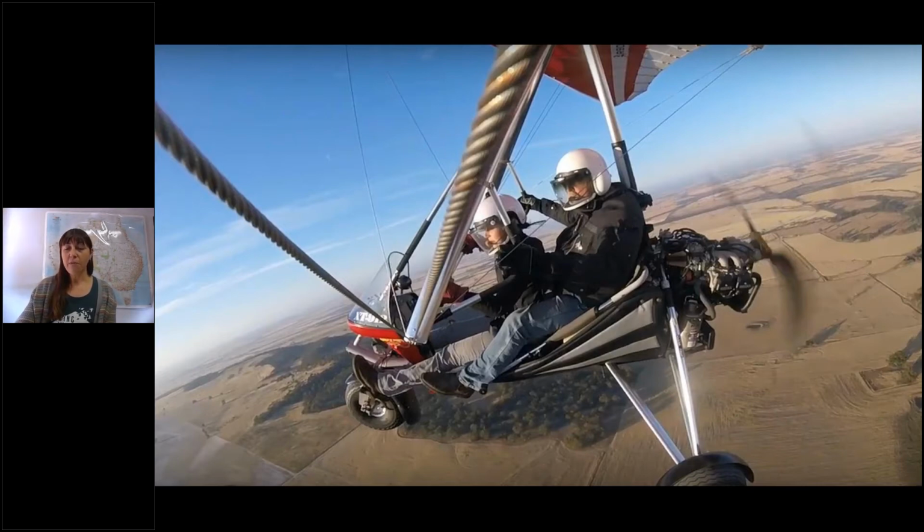And for those of you unfamiliar with microlights, they're pretty much a powered hang glider. So there's a hang glider wing with a three-wheel trike base that hangs underneath the wing, and it's propelled, yeah, you've got the propeller on the back, and you're literally hanging on to the control bar of the wing. So that control bar I'm holding on to is directly connected to the wing, and you turn by shifting the wing itself.